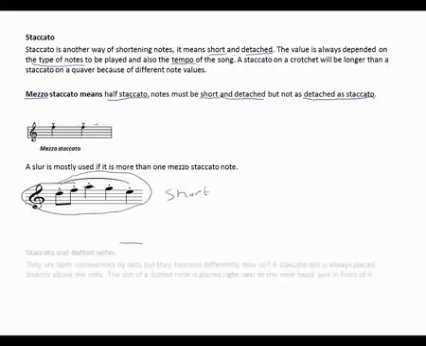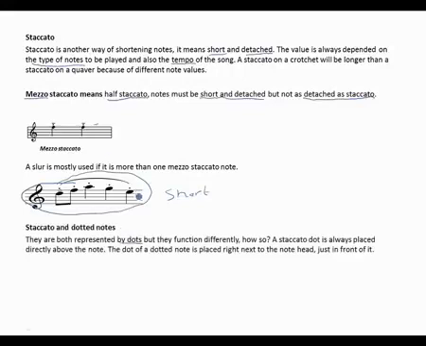It will be somewhere just here. But they function differently.